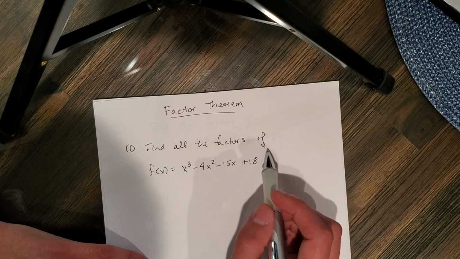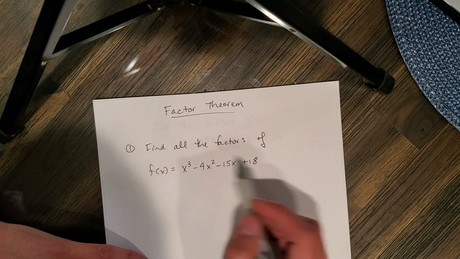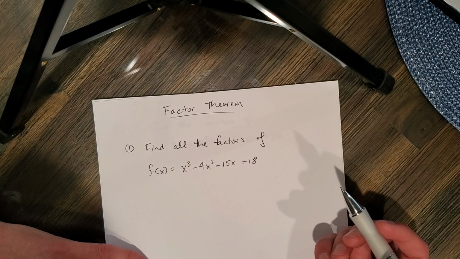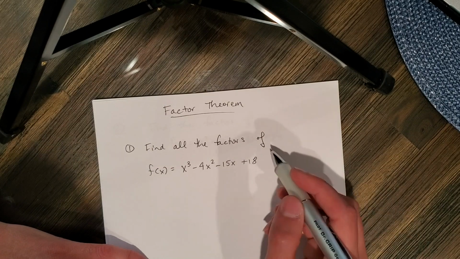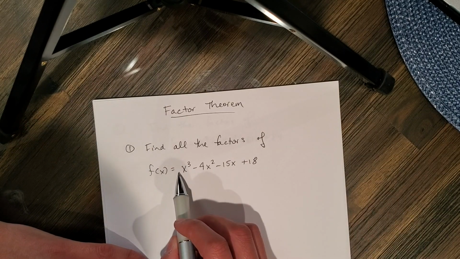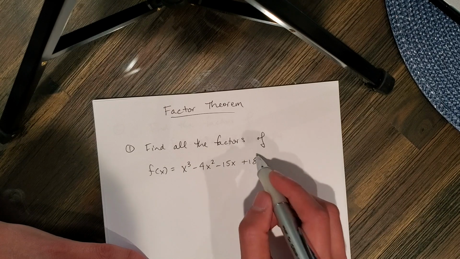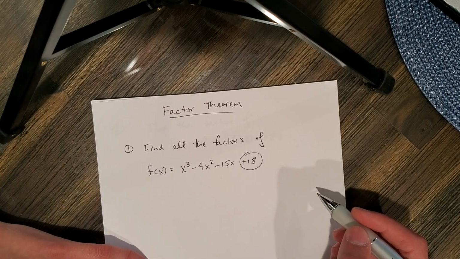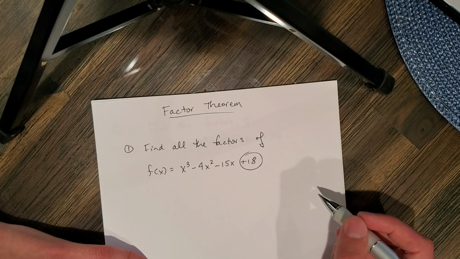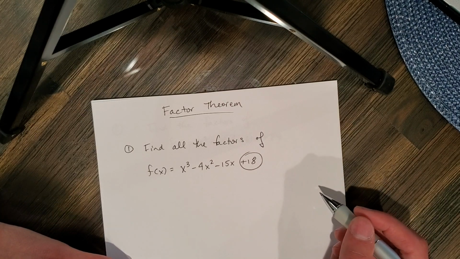So find all the factors of, and then we have the polynomial. Notice how they don't give us anything else. They just give us the polynomial and that's it. Now remember, whenever the leading coefficient is 1, then we just use the factors of the constant to find our possible zeros, right? But remember, the zeros come from factors.